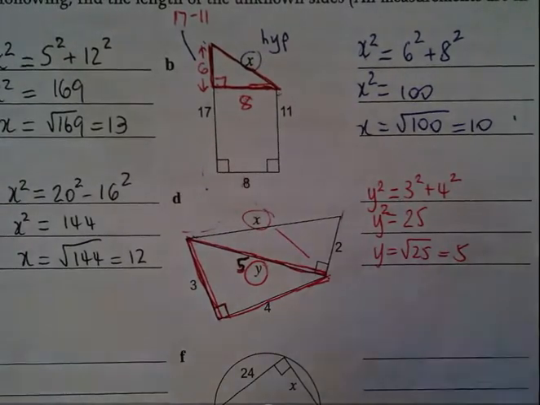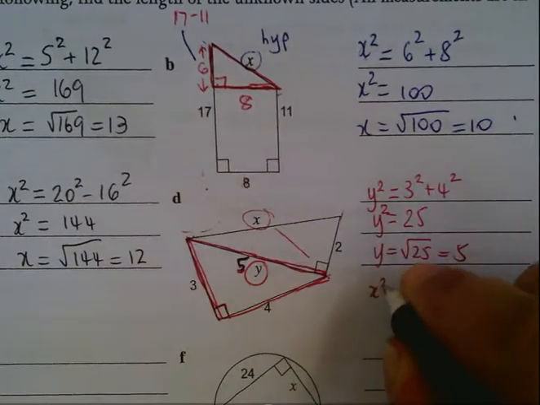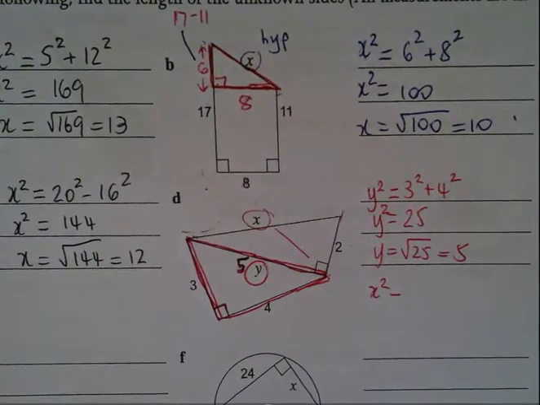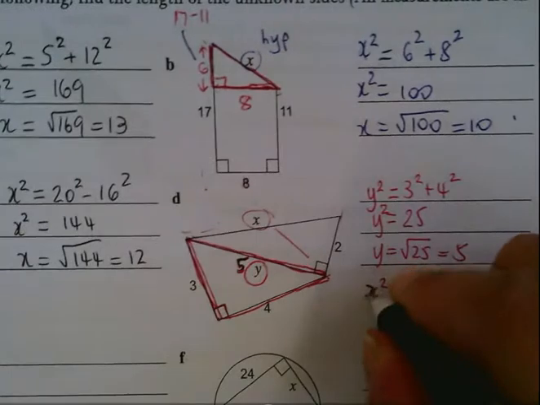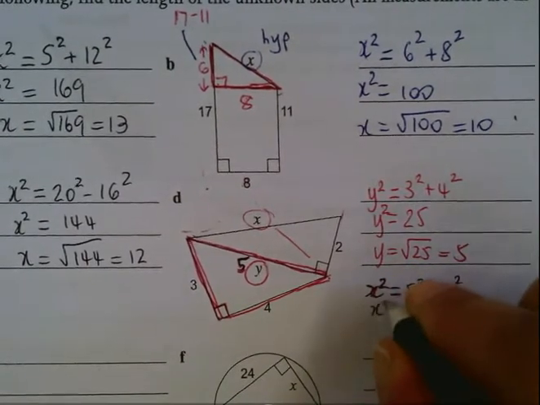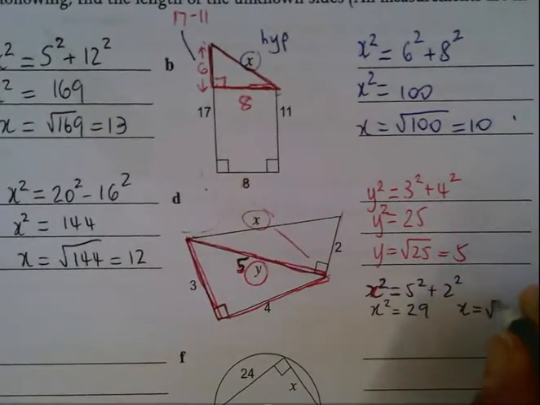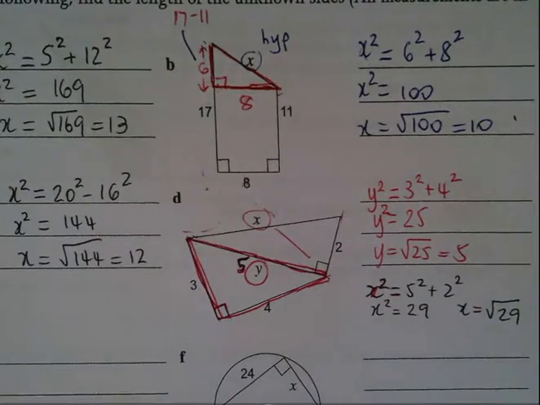So again, I'm finding the hypotenuse. So what do I write? X squared equals... so X squared is 29, isn't it? And X is the square root of 29. Just leave it like that.